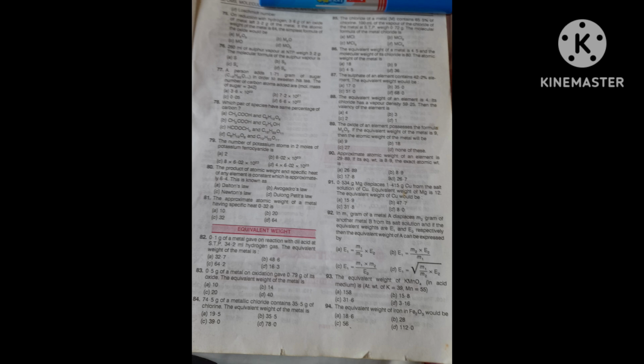Again, the first option is 158, the second is 15.8, the third is 31.6, the fourth is 3.16.